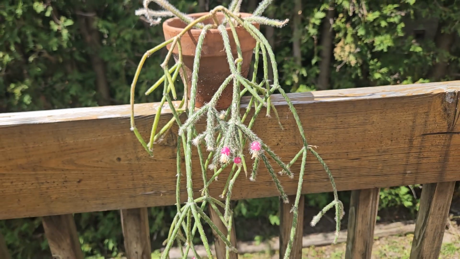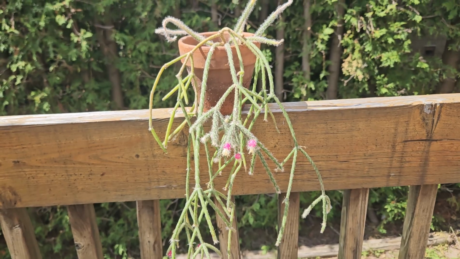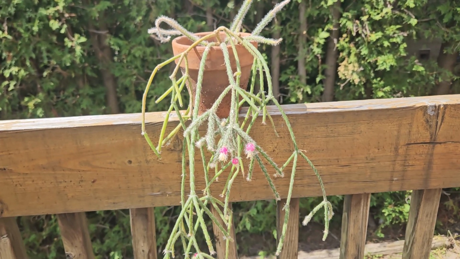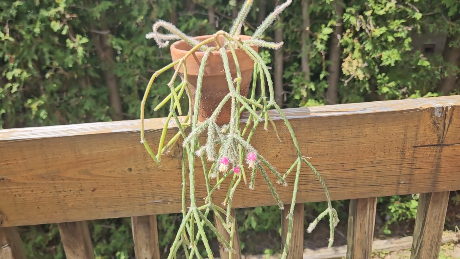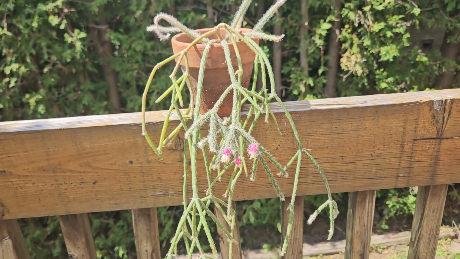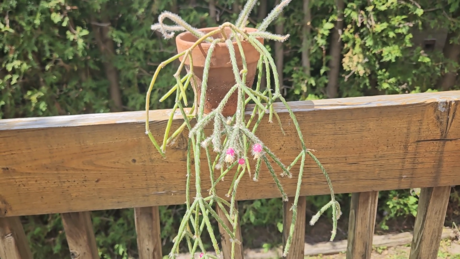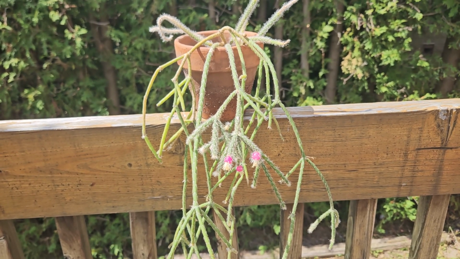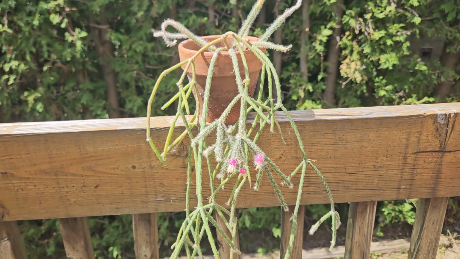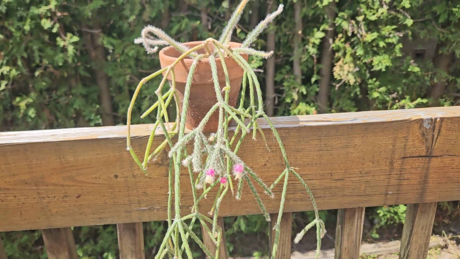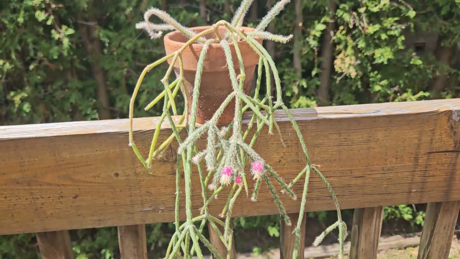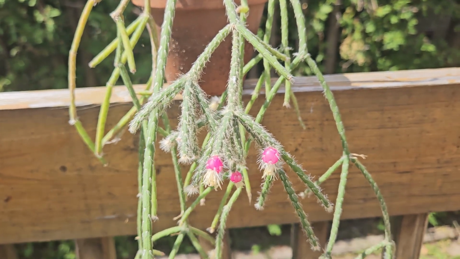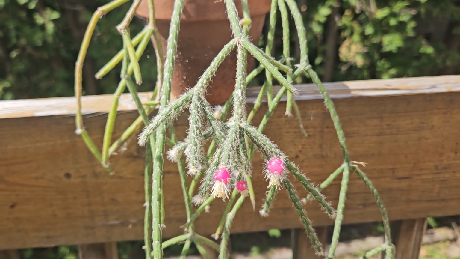And mistletoe is a parasitic plant. This one is not parasitic. This one is epiphytic, which means it grows on the tree trunks. Mistletoe is a parasitic plant which grows on tree branches, and it grows its roots into the branches and lives off the host plant.